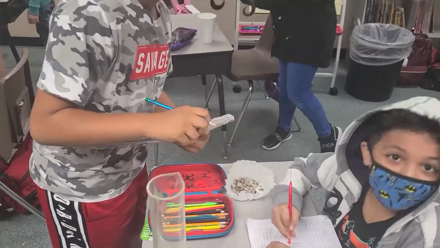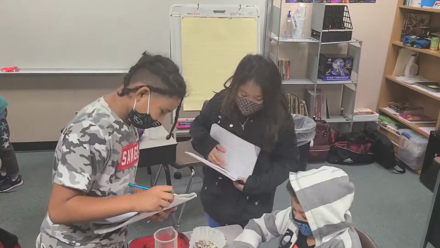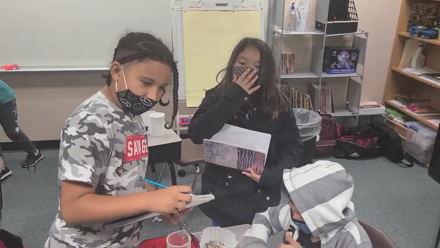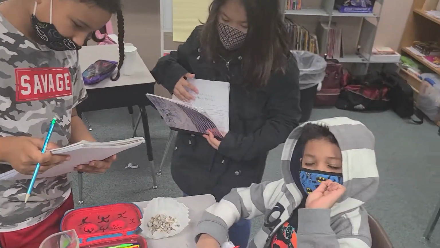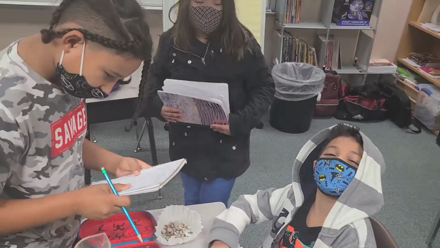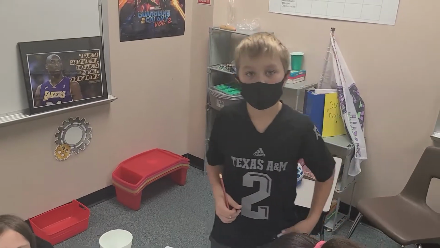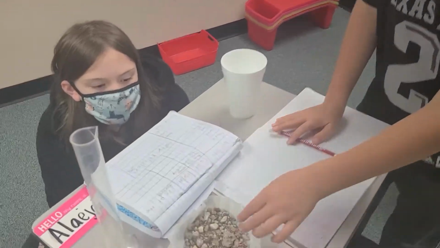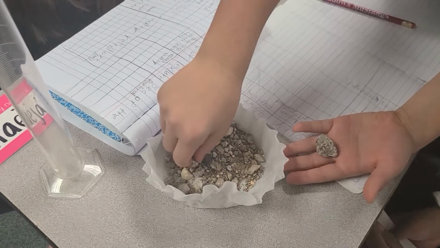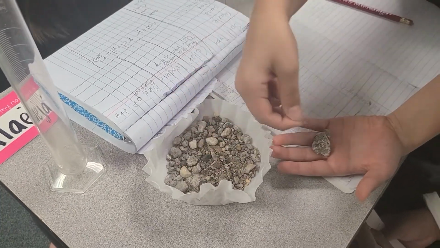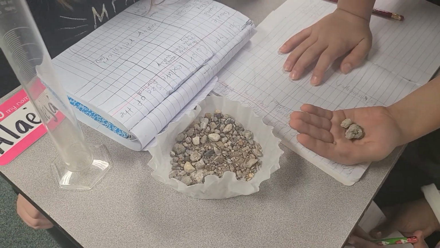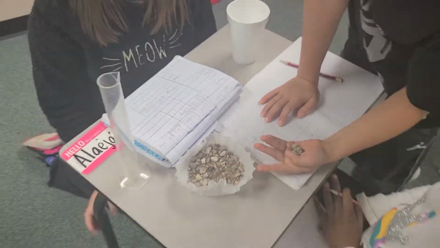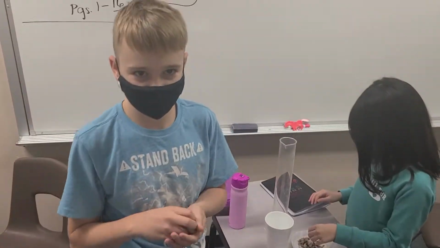My group. Hi. What color did you identify? It's gray, brown, red, and some black. Okay. And some peachy-ish. Yeah. Got it. Okay. Can you explain that for me again, sir? The particles for gravel are big, medium, and tiny. Okay. So you identified the different sizes of the particles when it comes to the gravel. Yeah. Okay. Thank you.